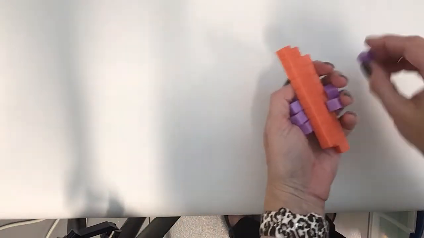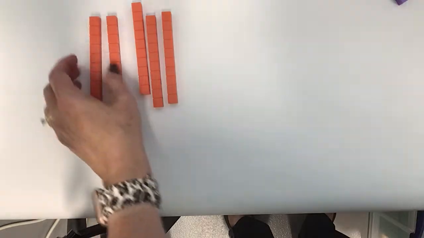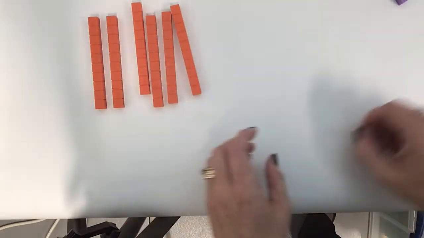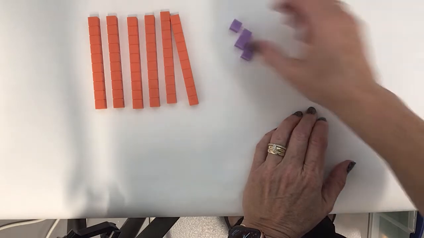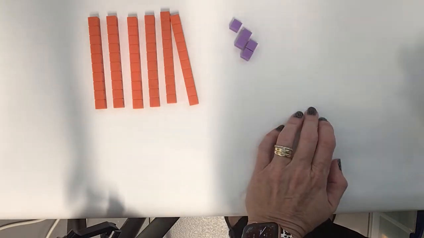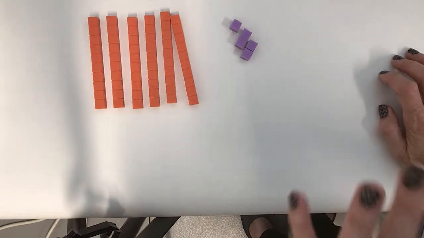Let's next look at 65/100ths divided by 5, and I would talk with kids about what that means. So here's 60/100ths or 6/10, and I want 65/100ths divided into 5 equal groups.